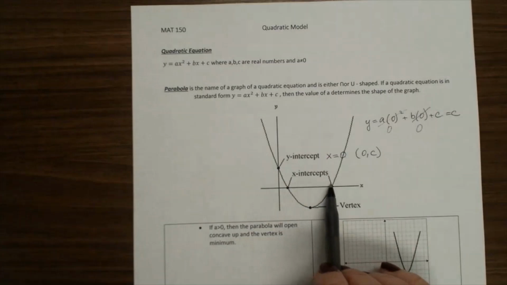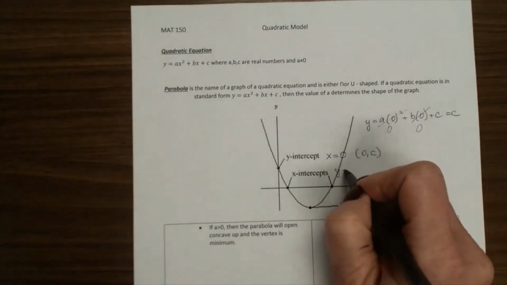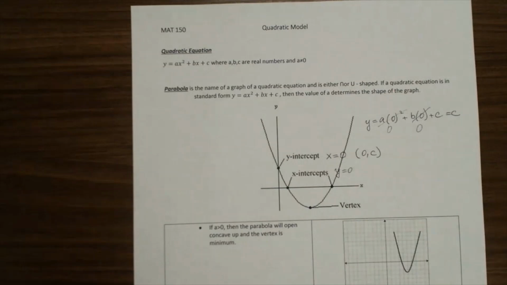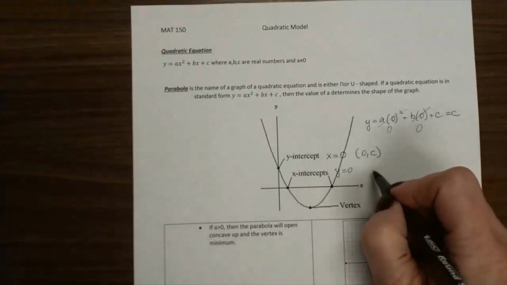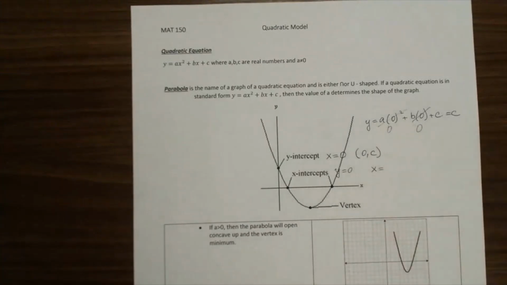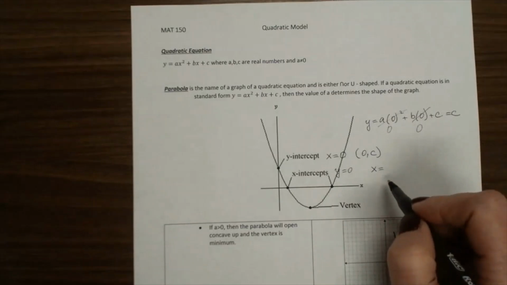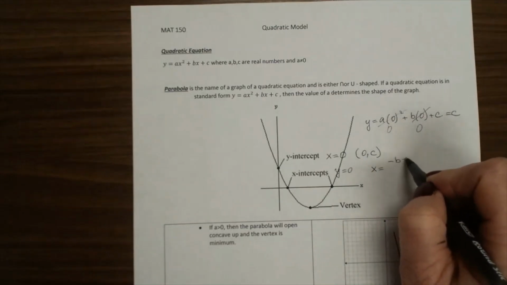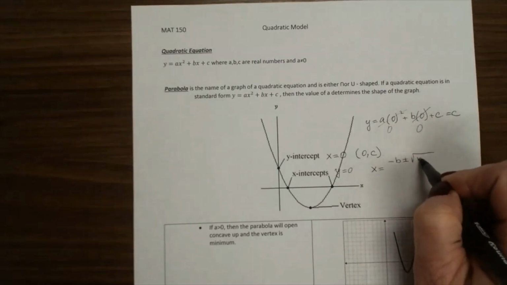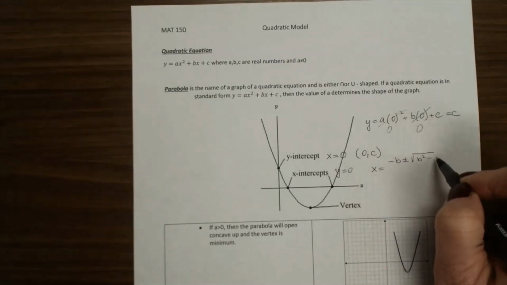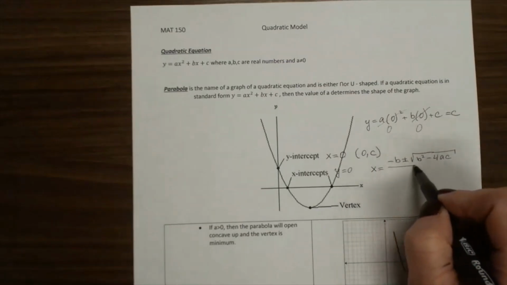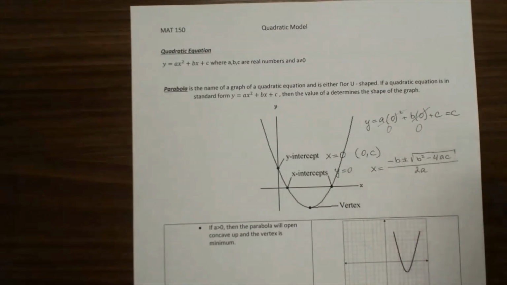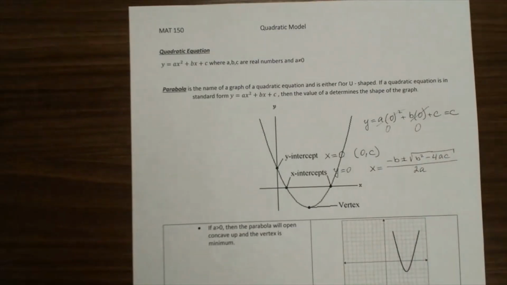To find x-intercepts, you know that y is equal to 0, and you have to use the quadratic formula to find x-intercepts. And the quadratic formula looks like this. x equals negative b plus or minus the square root of b to the second power minus 4ac, all over 2a. We will learn how to use the quadratic formula a little bit later.